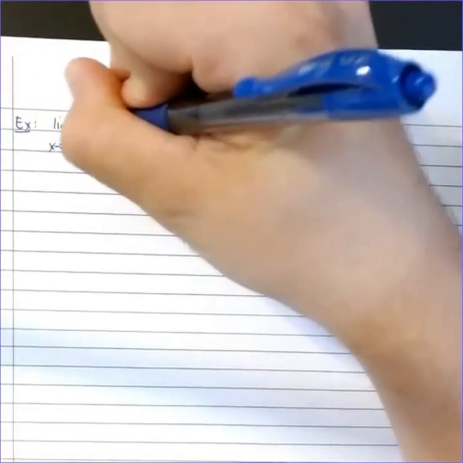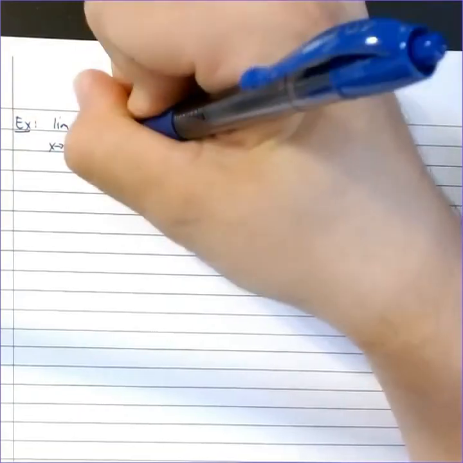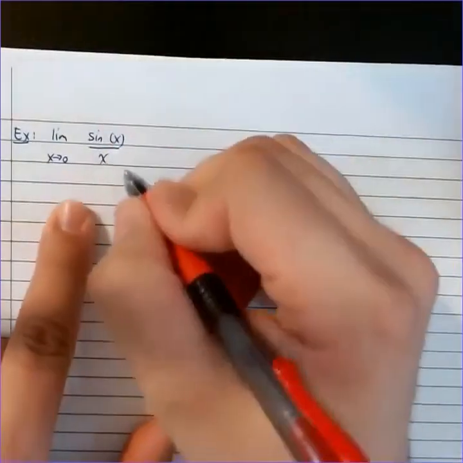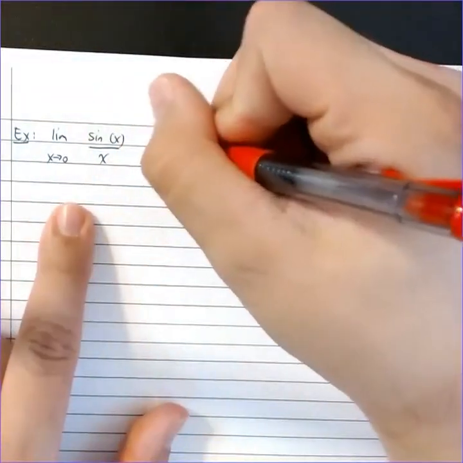So let's take a look at an example where you can absolutely use this. In fact, it's the one that we worked very hard on in Cal 1. Let's find the limit as x approaches 0 of the sine of x over x. Notice that if I try to just plug in x equals 0, I'm going to get sine of 0 over 0, which is, of course, invalid.